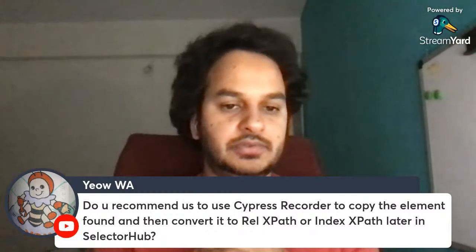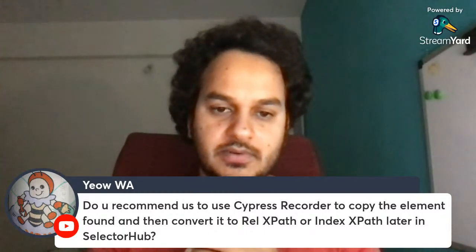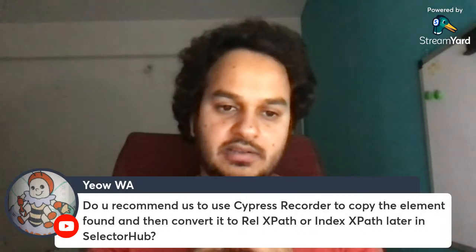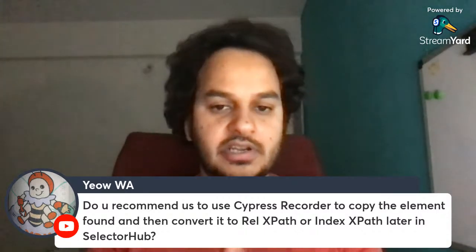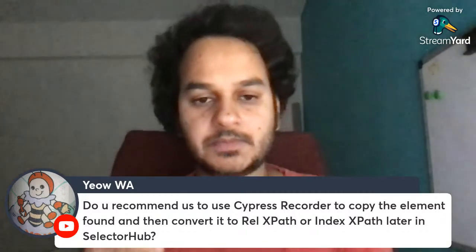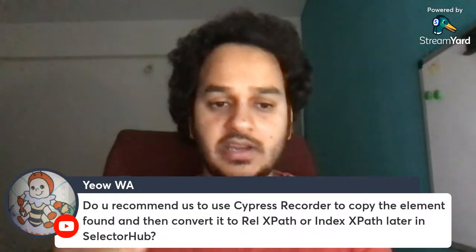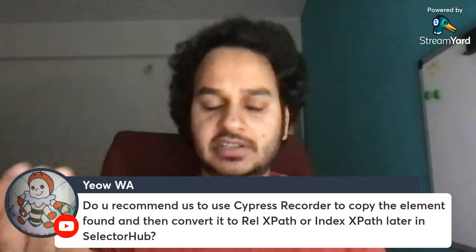Do you recommend using Cypress Recorder to copy the element found and then convert it to relative XPath or index XPath later in Selector sub? You can compare both the XPaths generated by Cypress Recorder and Selector's Hub. There is a huge difference. You will find the one generated by Selector's Hub is always much more stable. Selector's Hub supports shadow DOM, iframe, every kind of element.